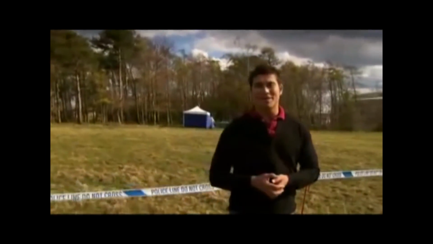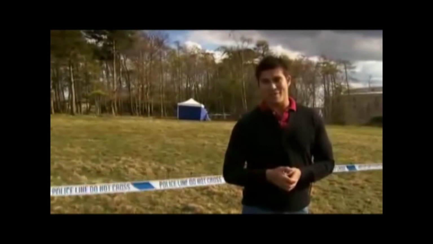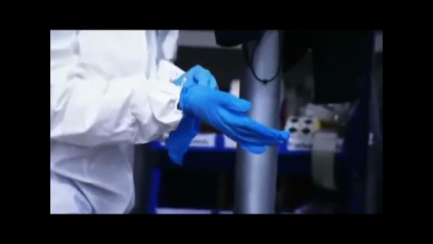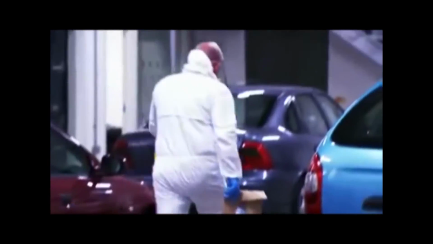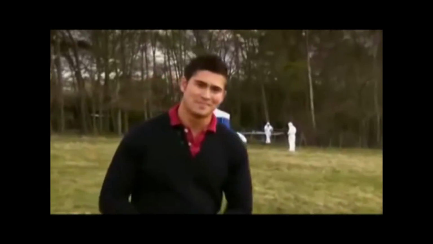To the untrained eye, a crime scene can appear to have no clues. But to a crime scene investigator, or CSI, they're everywhere. This is the largest forensic teaching centre in the UK, run by the National Police and Improvement Agency. Here students are trained to gather and preserve evidence. And this week, I'm joining them.